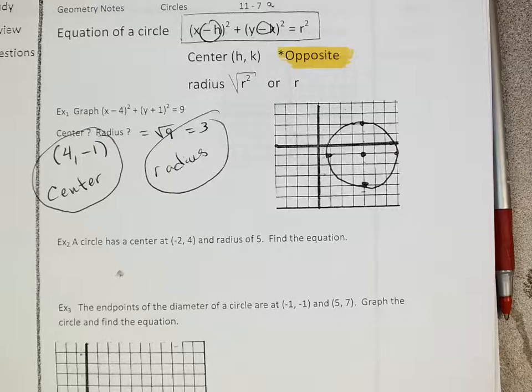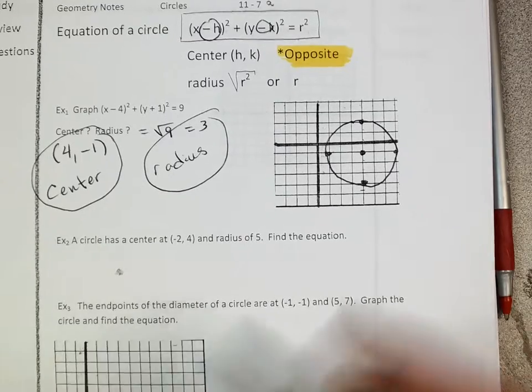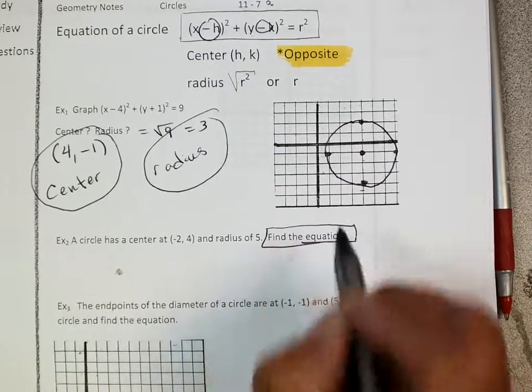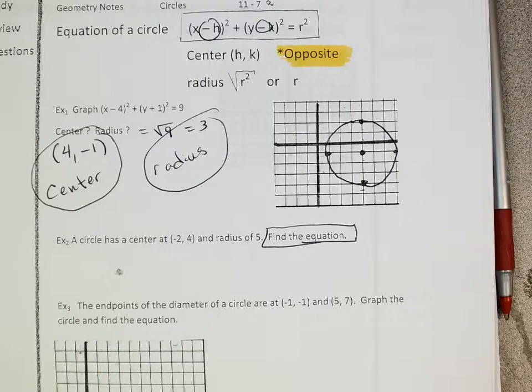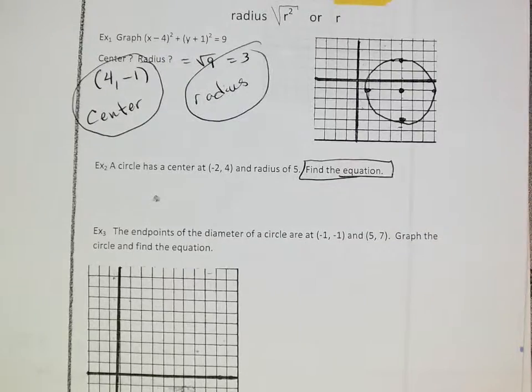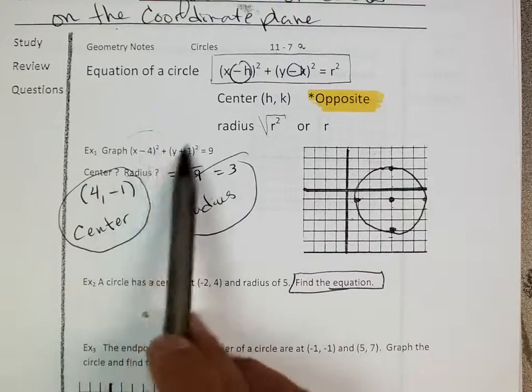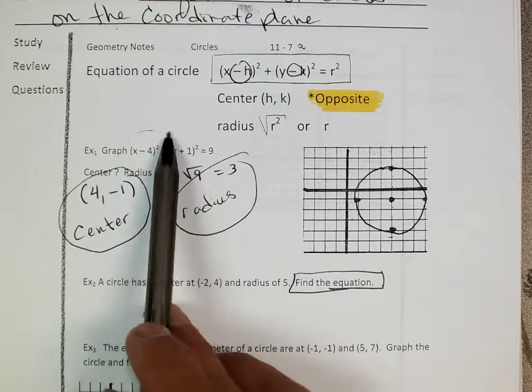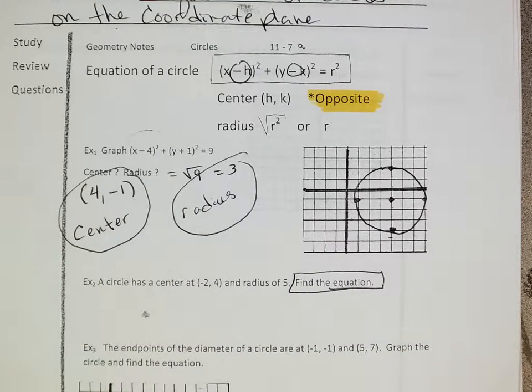Okay, now, example 2, we're going to do just the other opposite. We're going to find the equation. All we're going to do is find the equation. We're not going to graph it. We just need the equation. So we're going to put it into this kind of form right here, okay?